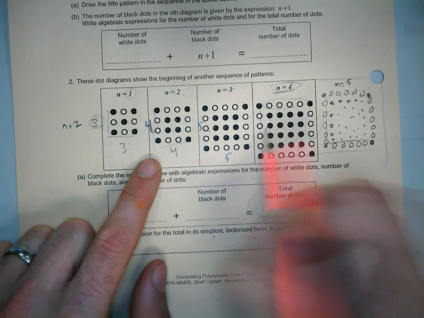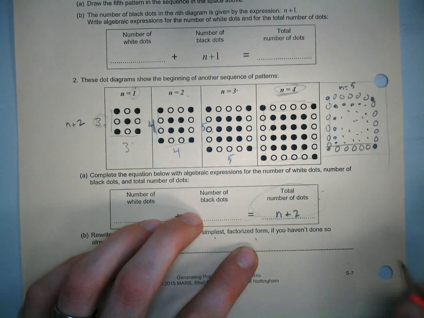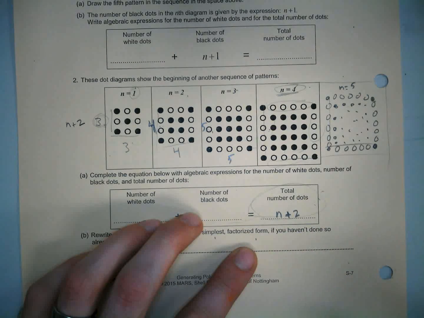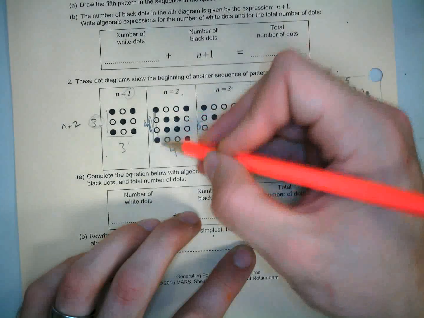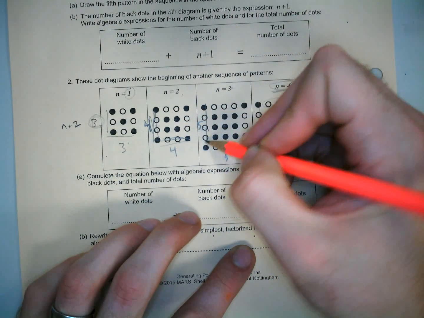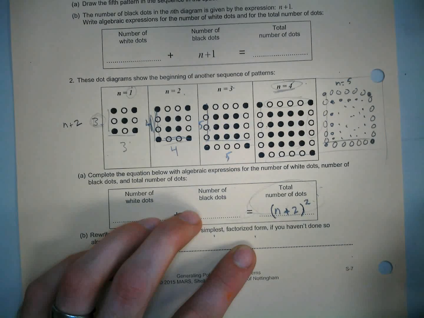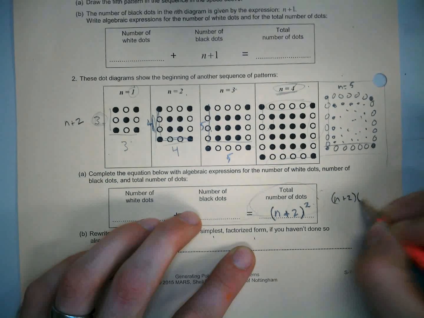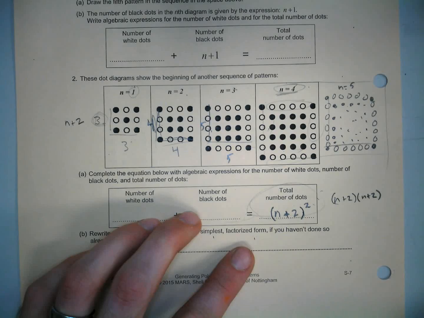So a side is n plus 2, 2 more than the pattern number. Since it's a square, we have dimensions side times side, or squared. N plus 2 times n plus 2. That's the total.